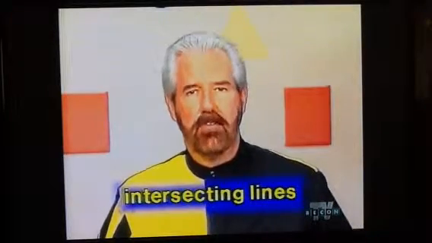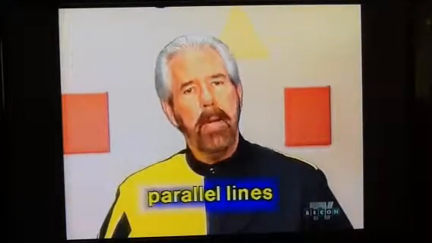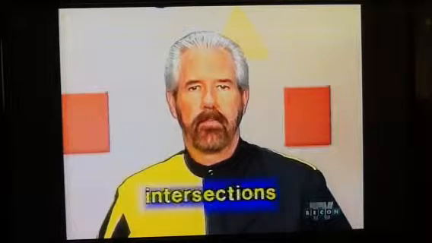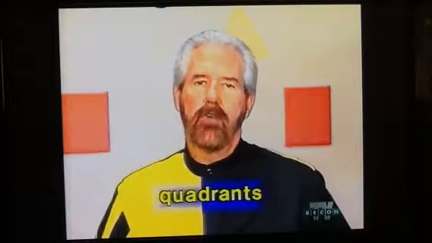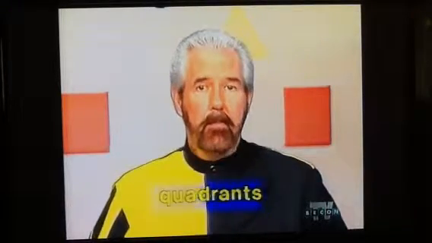Here are the terms I want you to remember from today's lesson. Intersecting lines, parallel lines, intersections, and quadrants. Remember them because we'll be using them in future lessons.